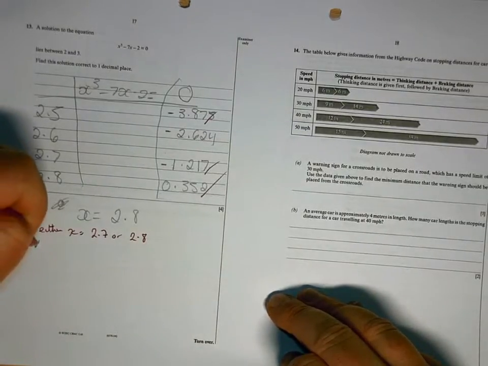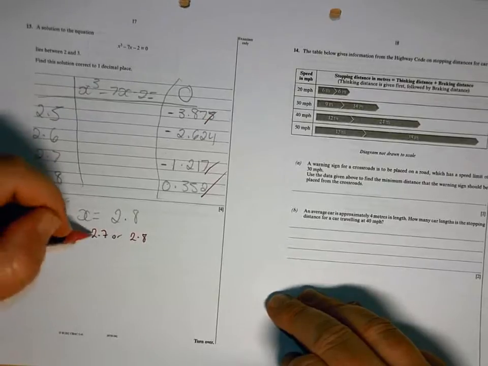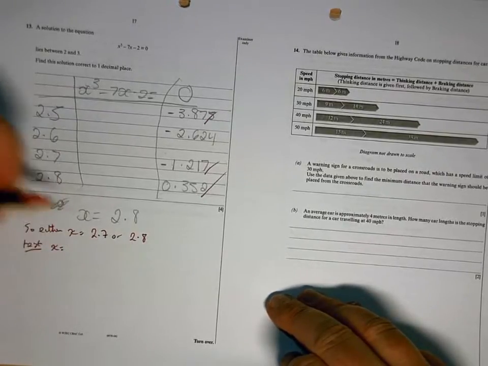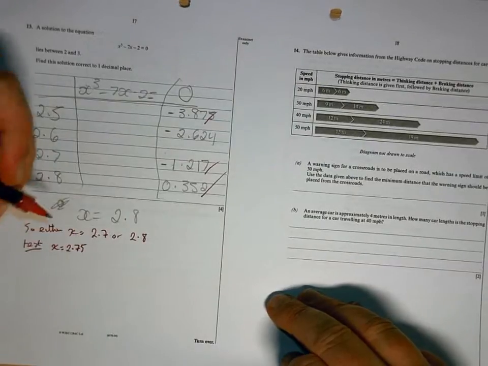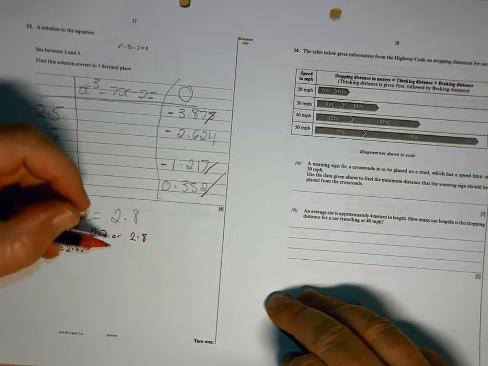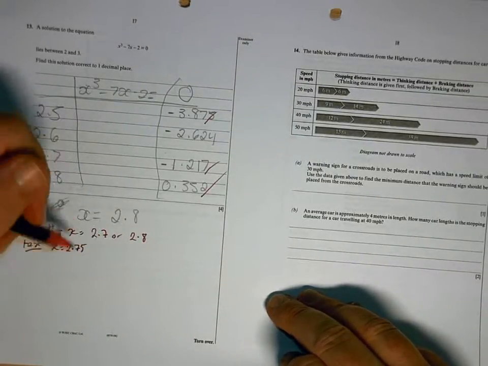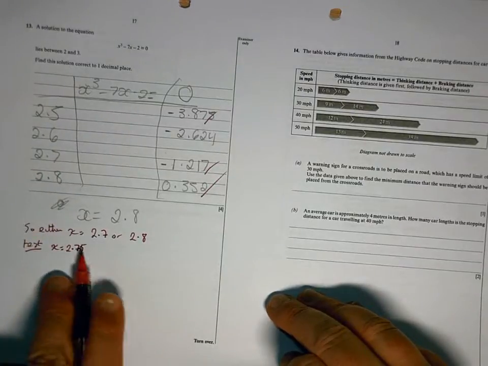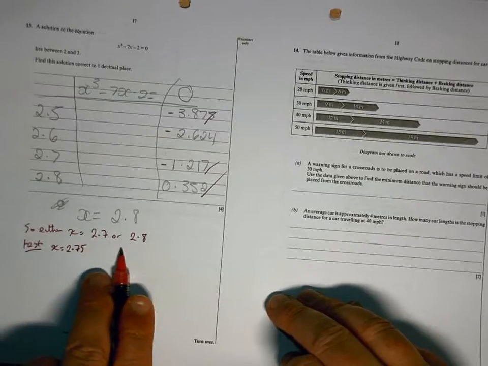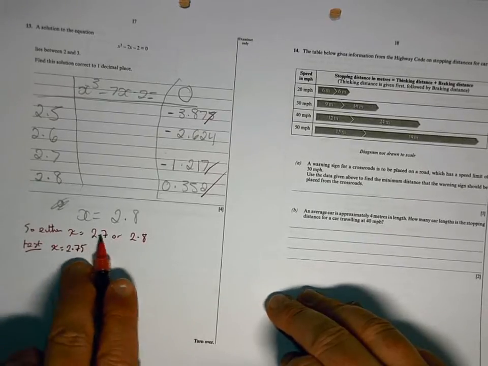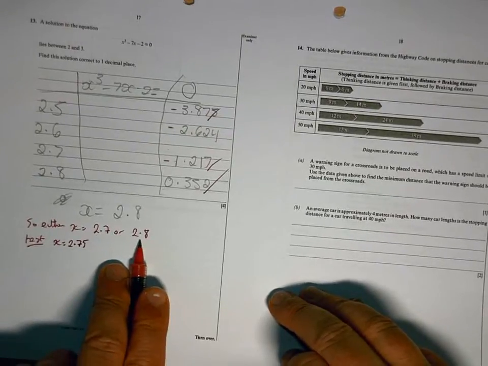Then what you do is you test. So you go halfway between 2.7 and 2.8, which is 2.75. You work out what answer that gives you, and then if that answer comes out to be too small, it means that everything between 2.75 and that is too small, so 2.8 is your answer.